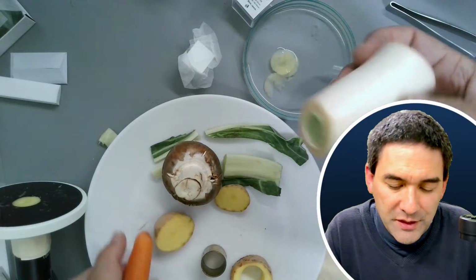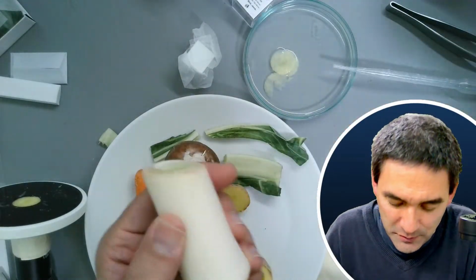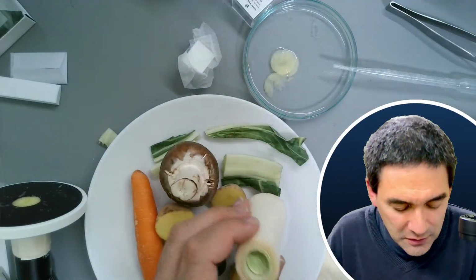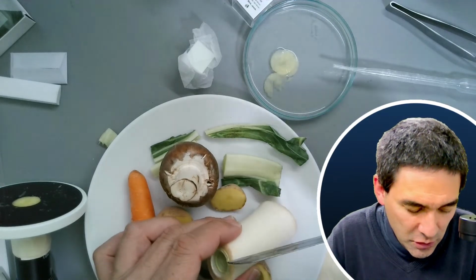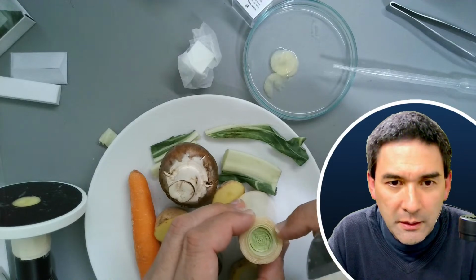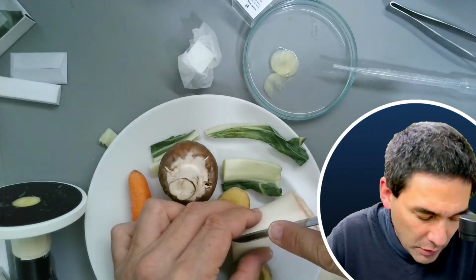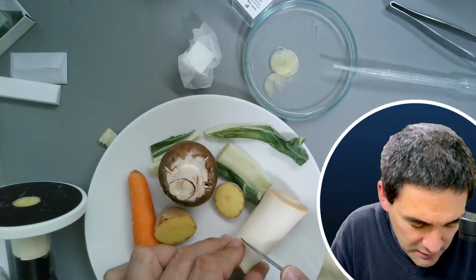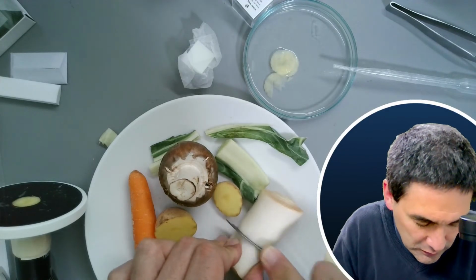So I've got this here. This is from a vegetable soup. I would like to take a small part of this and put it under the microtome, but this is too small. I'm just going to cut it like this, just to show you.